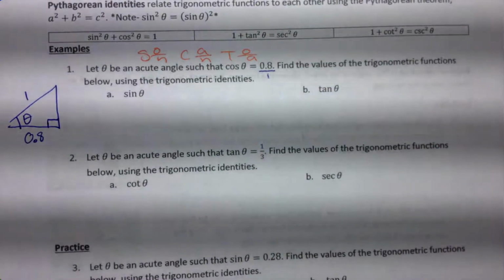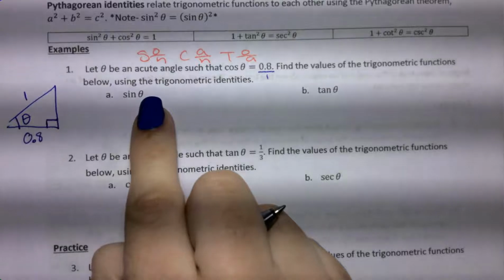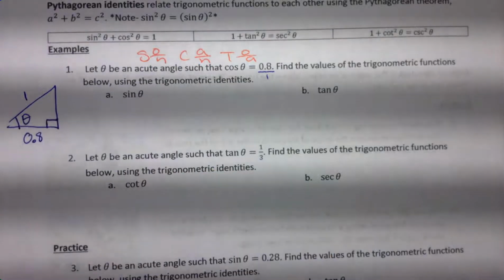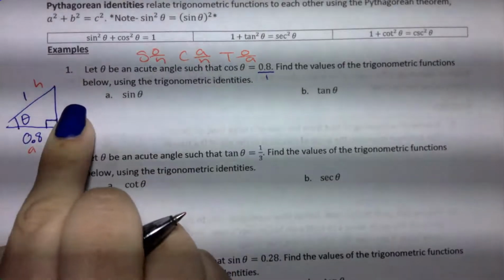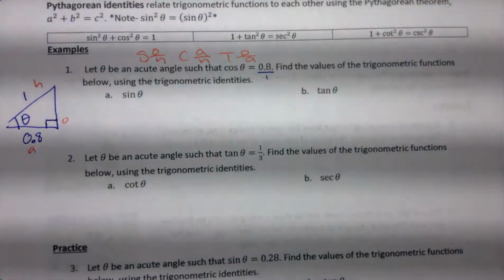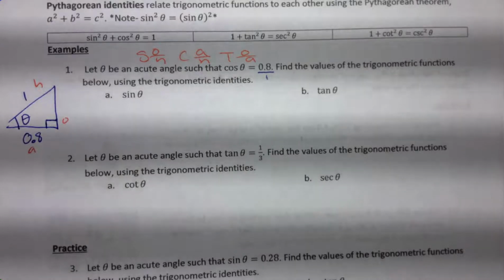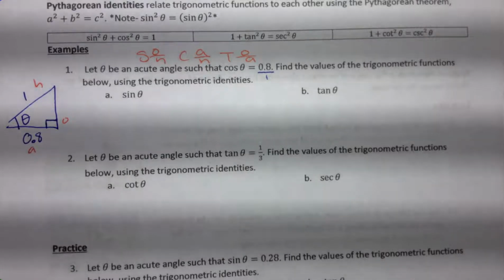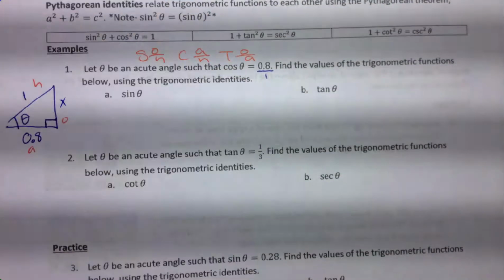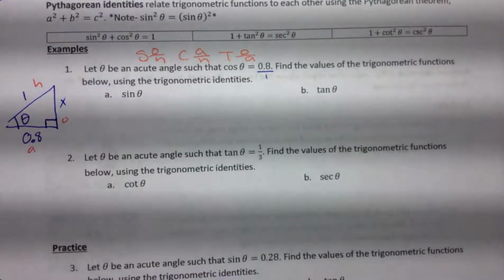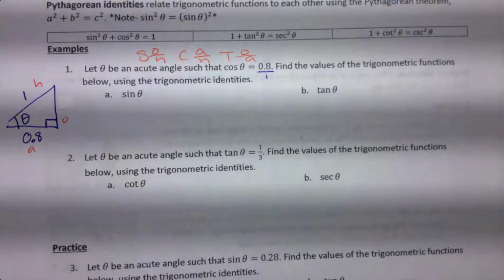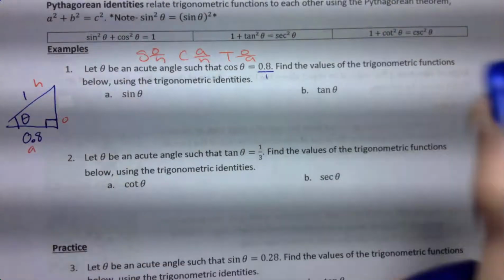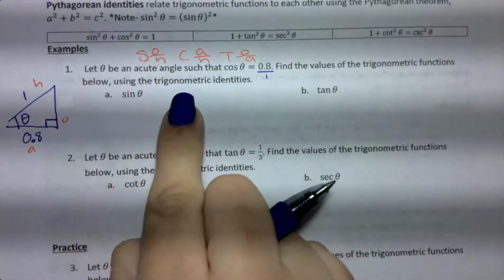So what I want to do for A is I want to find the value of sine. Remember, sine is opposite over hypotenuse. So this is adjacent, opposite, hypotenuse. I am searching for this missing side length, so I can go ahead and divide by that 1. So what I want to do is I can make this an unknown variable, x, and I can use the Pythagorean identity here to solve for it. I'm actually not going to use that x. I don't know why I said that. So I was just showing you a visual representation of what's going on. I'm going to actually use my Pythagorean identity here because it says to use the trig identities.